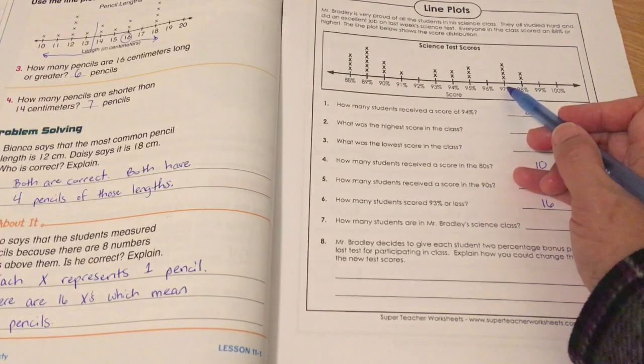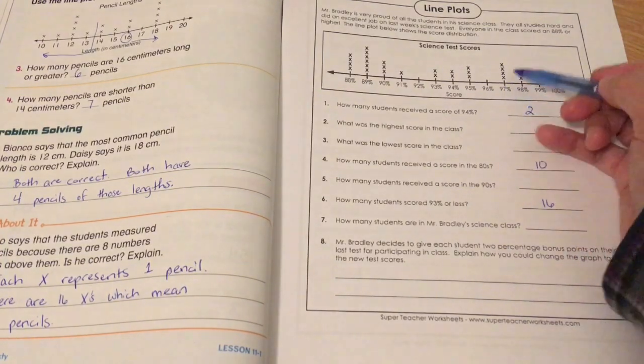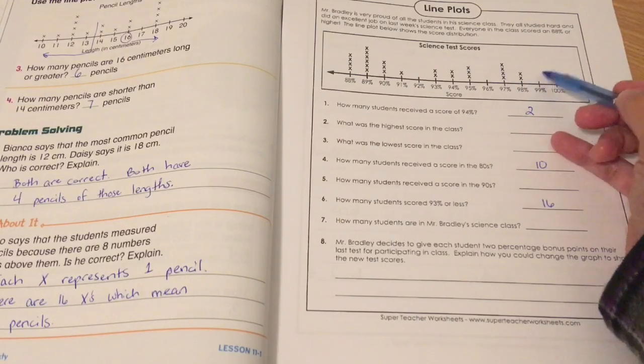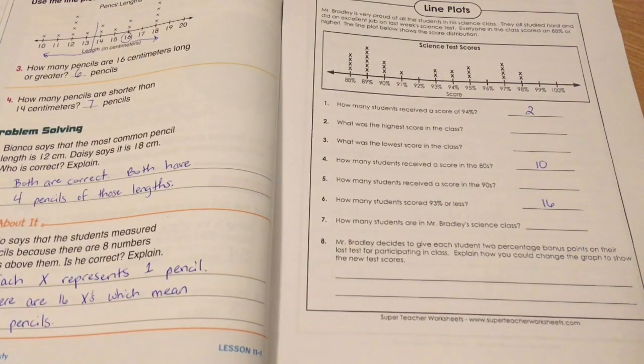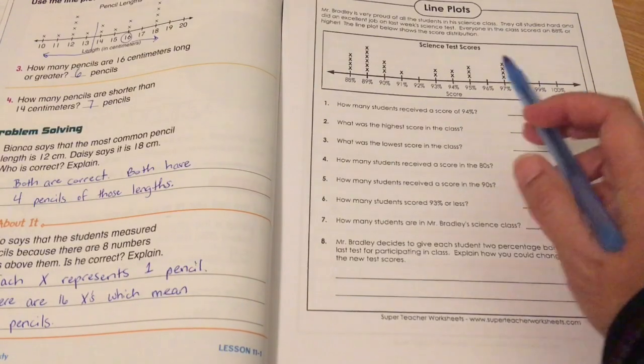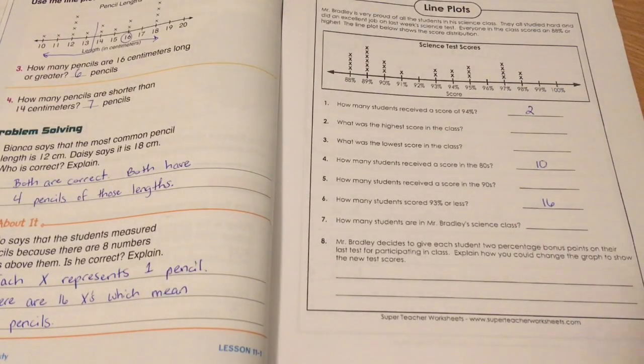If you had a 97 and you add 2 to it, that would be 99. So all these X's would be over the 99. What we're trying to say here is that every single score would increase by 2. And you would show that on your line plot. Every group would be increased by 2%.